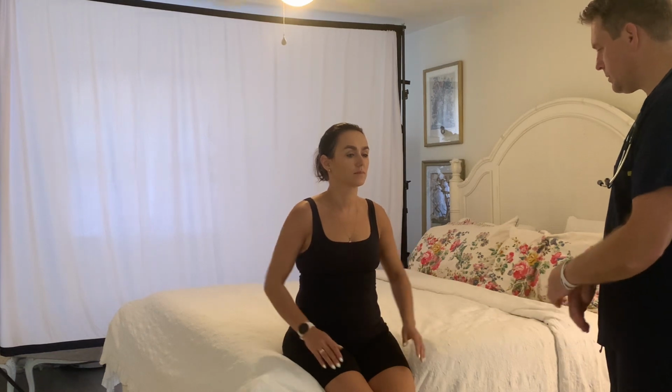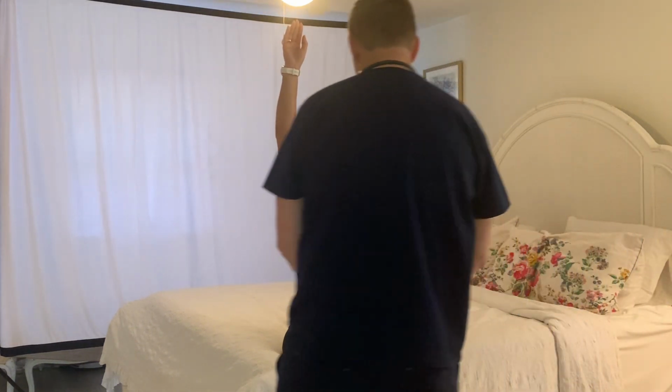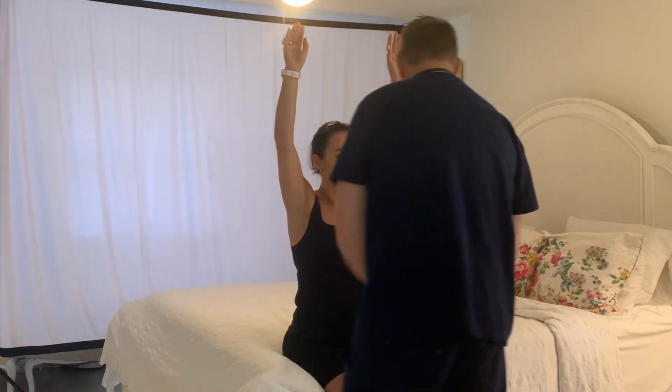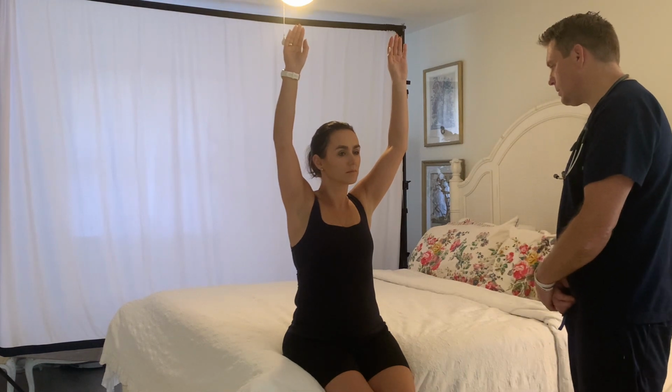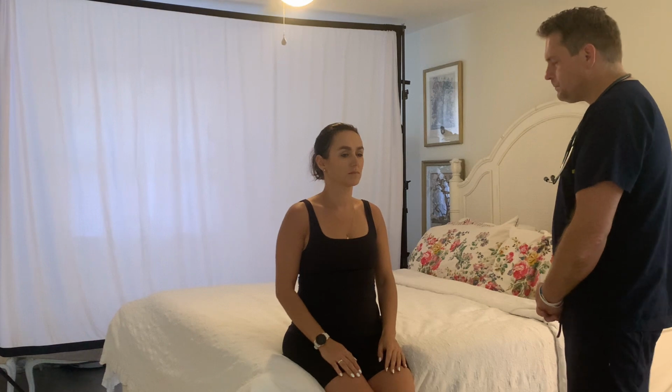So you can also put your hands to your side and then raise them both in the air. Okay, again, looking at both the left and right sides, just visually inspecting. I don't see asymmetry noted, which is normal, so you can rest your hands back down on your sides.